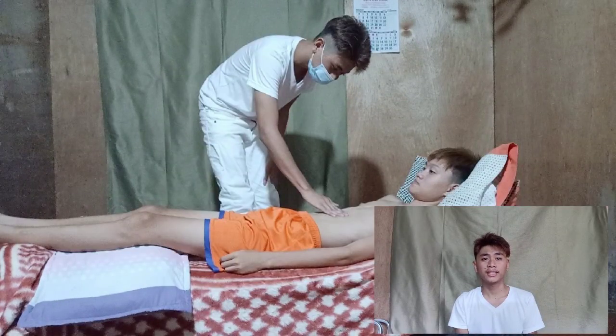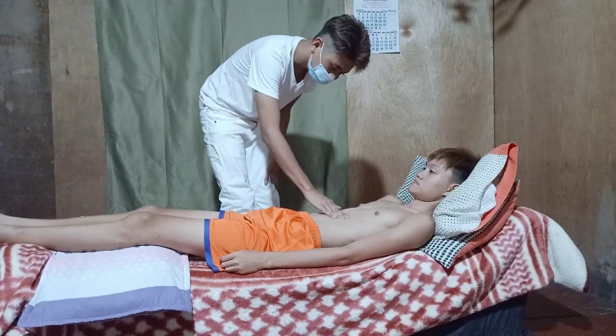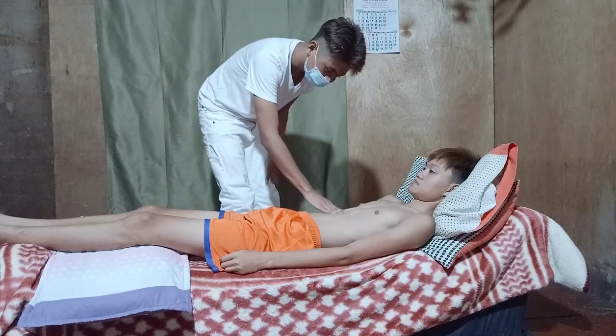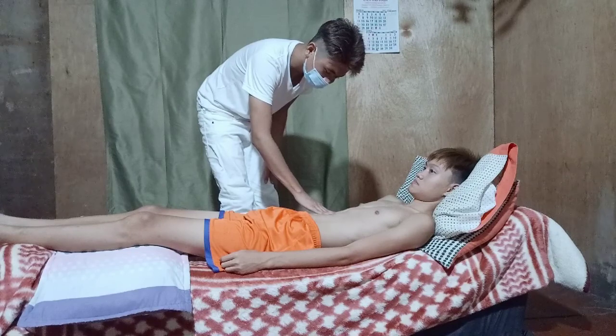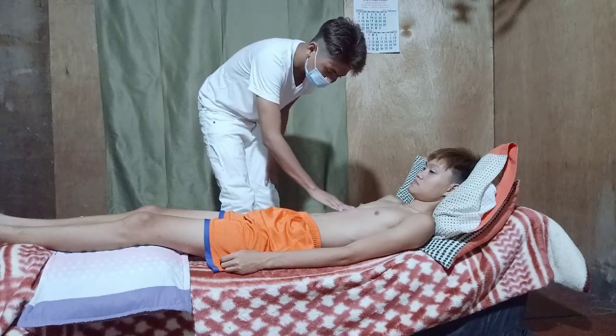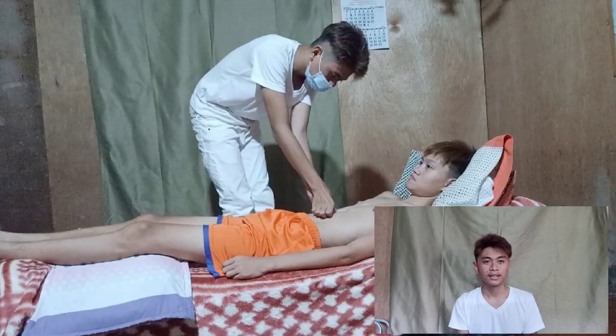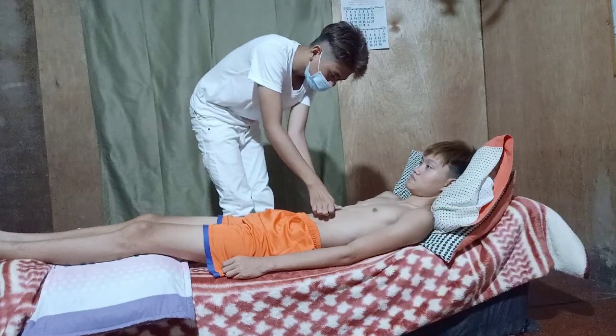Palpate the umbilicus and its surroundings. Note for any swelling, bulges, and masses. Palpate the aorta. Use thumb and first finger or use both hands to palpate deeply the aorta. Assess for pulsation.